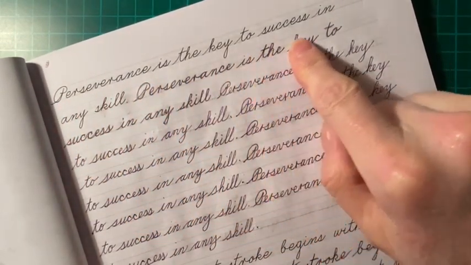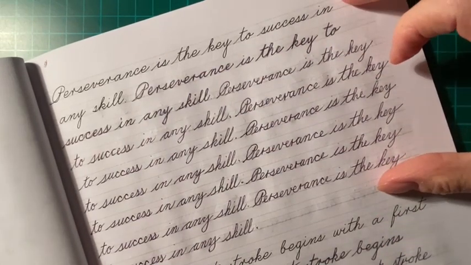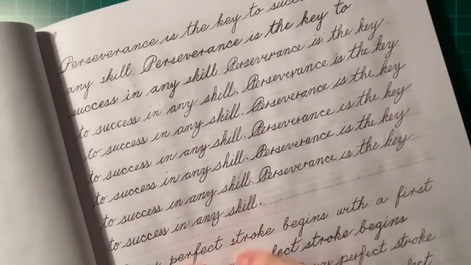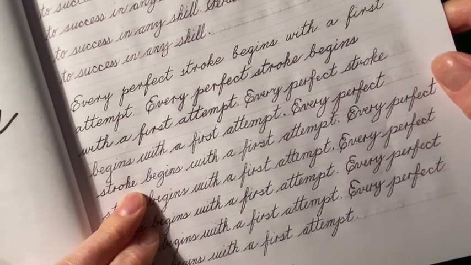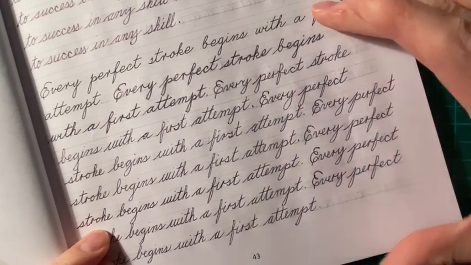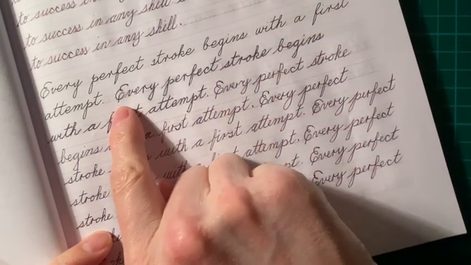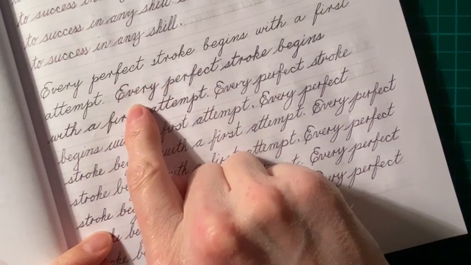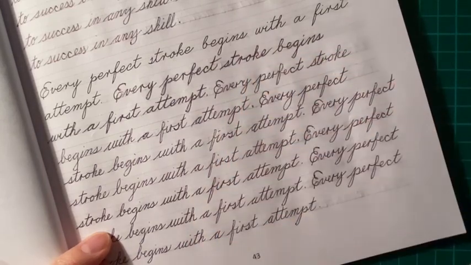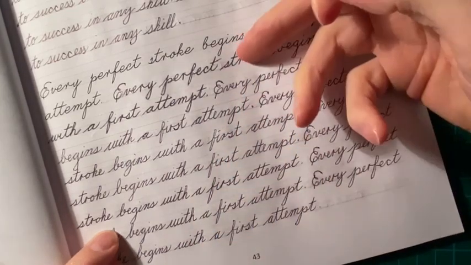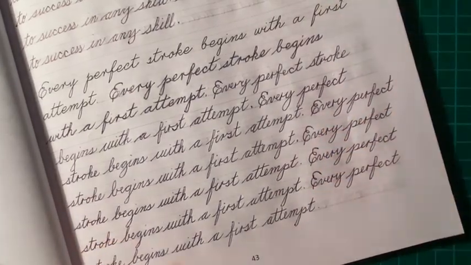Perseverance is the key to success in any skill. That was alright to do. Quite nice. Very nice. But I did an alright kind of job. This is every perfect stroke begins with a first attempt. I think okay. I like the fact, and now I've done a few of these, that you run your pen over this greyed area and get your hand and your muscle memory into forming the letter and the word first, and then you attempt it, you know, deadpan type of thing. But I think I did an alright kind of job there.